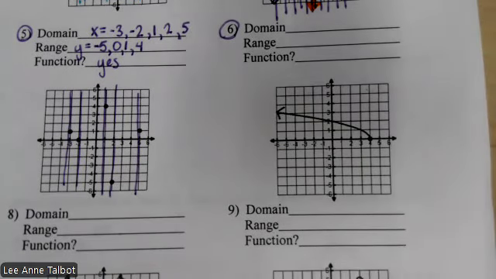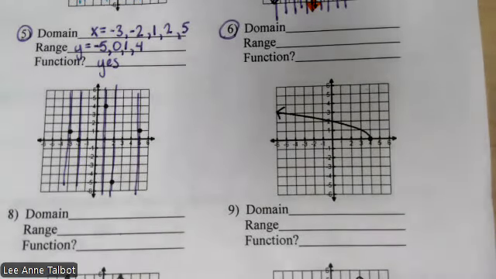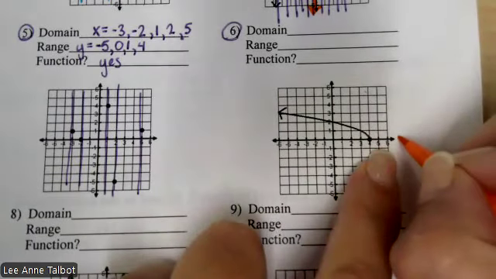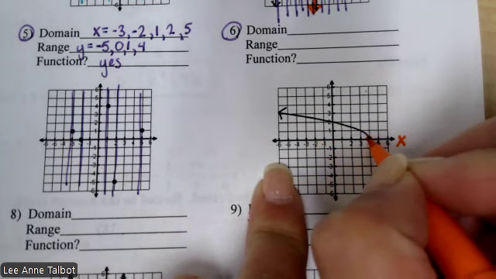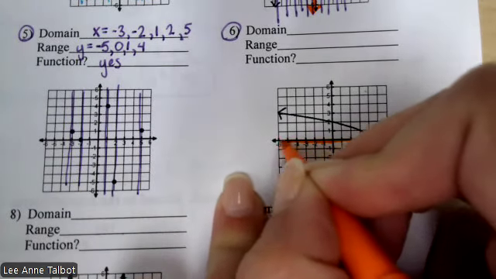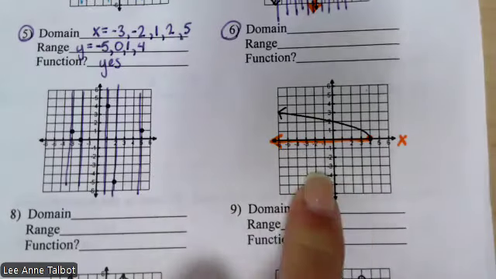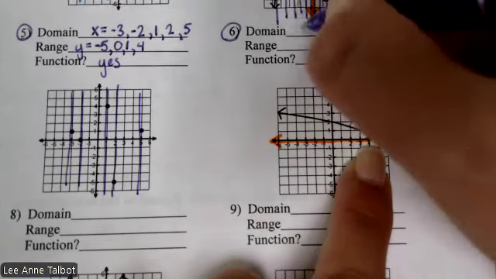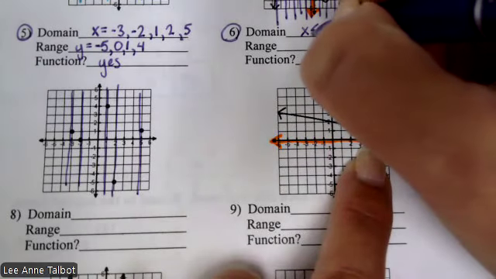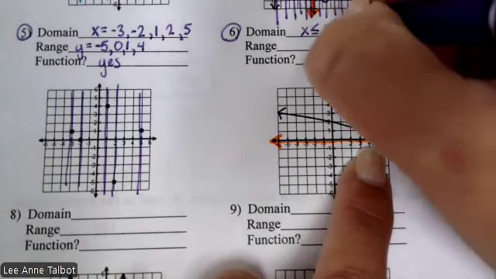Okay. Now, this guy, I'm going to get my orange stuff back out for this one. This one's a little spicier. Okay, so domain reminder is x, and on the x-axis, it goes here and then forever in that direction. Okay, so we write this in an inequality. X is less than or equal to 4.